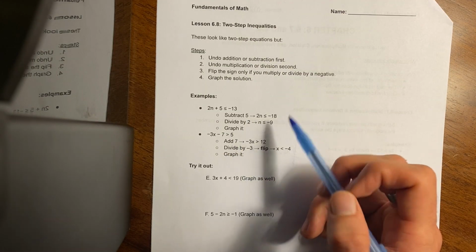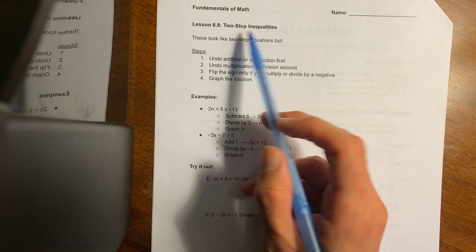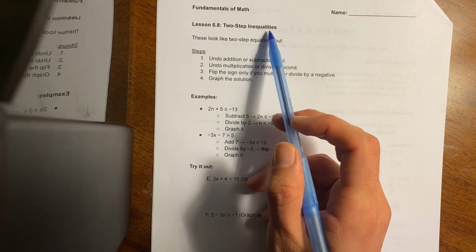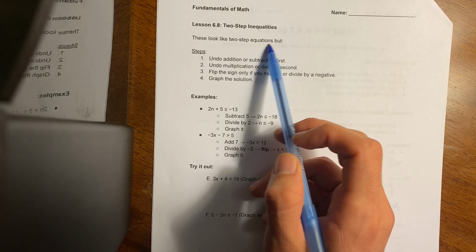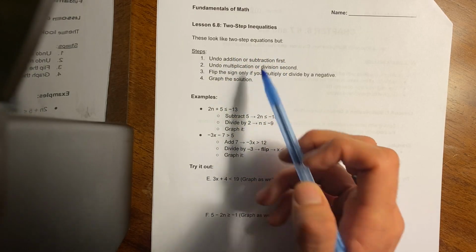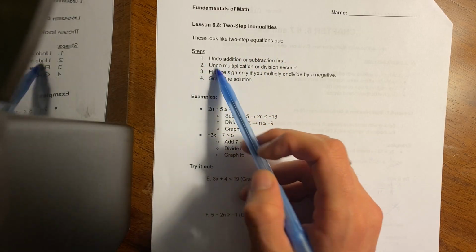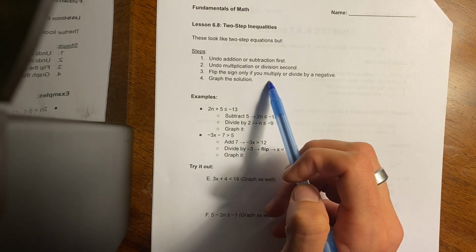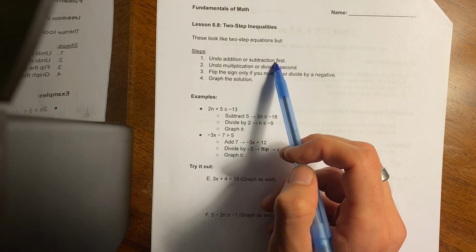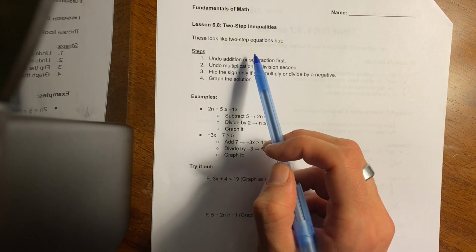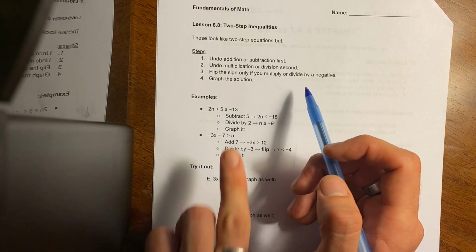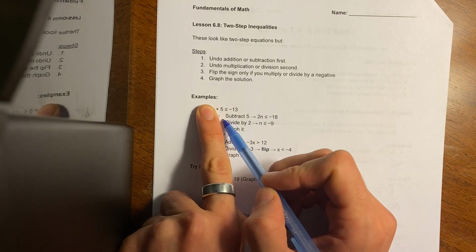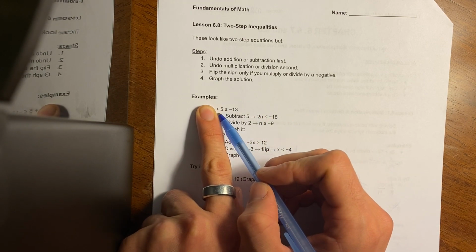Okay, so the exciting thing with this lesson is we've already done two-step equations. Now we just have inequalities. They look like what we've already done, but they're a little bit different when we get to flipping the sign if it's dividing or multiplying by a negative. So you undo the addition or subtraction first. Start with the number that's by itself. Like in this example, cover up that one, we have 5. It's all by itself. Let's get rid of this.